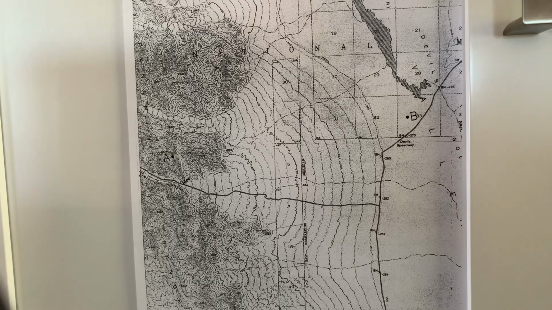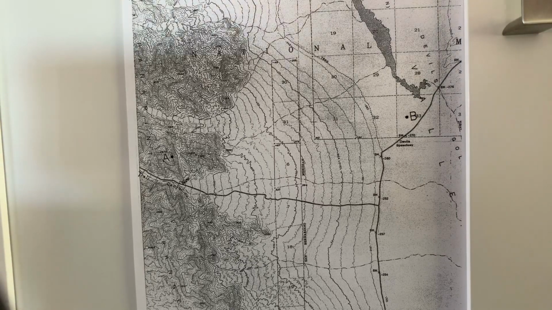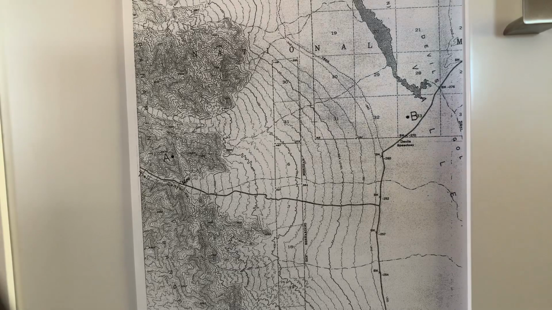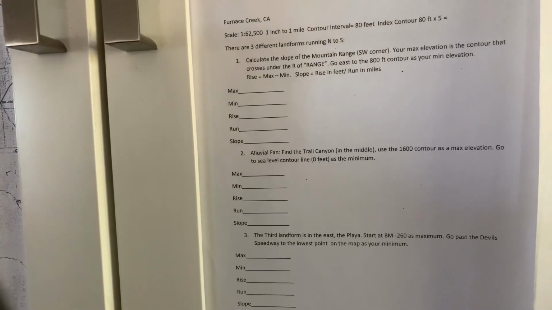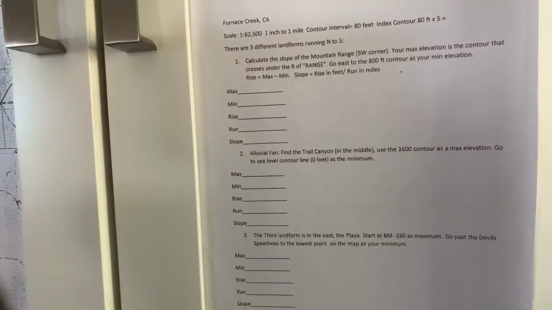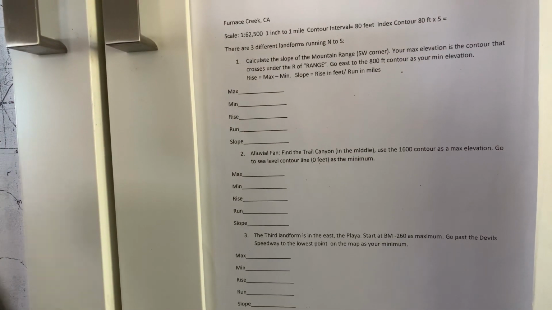You have to find the rise, subtracting them. Remember, minus minus is plus. And also, this is your distance here between the maximum and the minimum points. You measure the run with the ruler. And the slope, it says how to measure the slope. One more time, let's go to this page. You can see that everything is the same for the three landforms. You have to find the maximum, minimum, the rise, the run, and the slope.